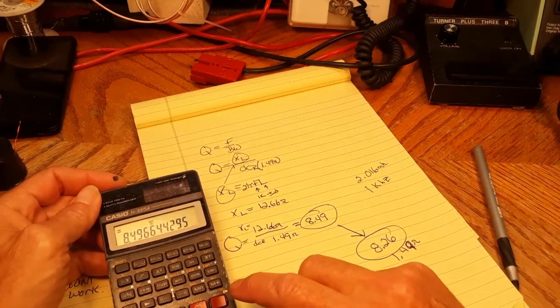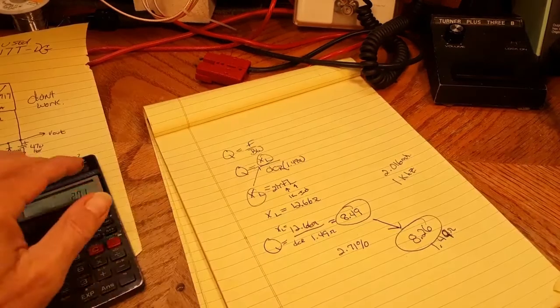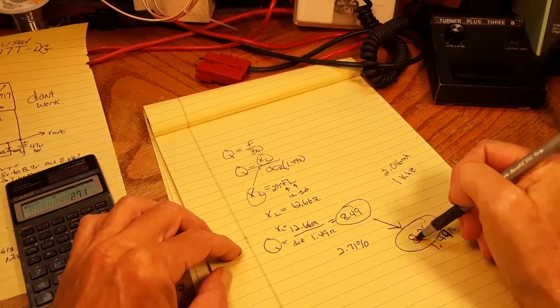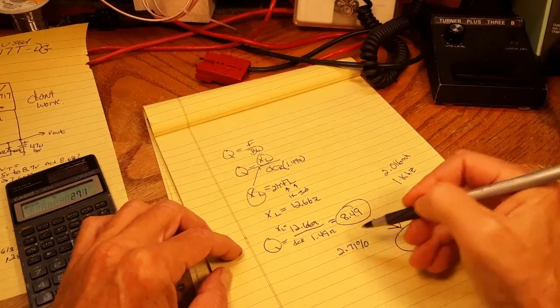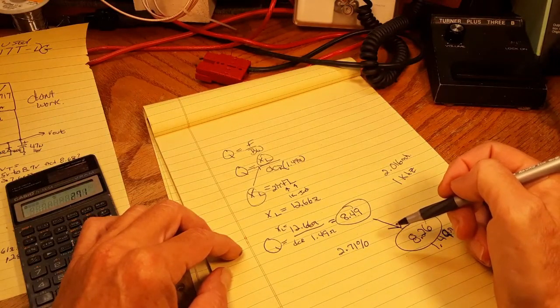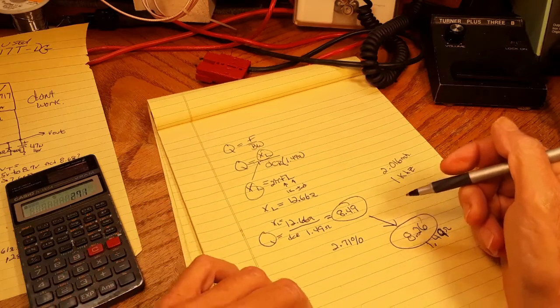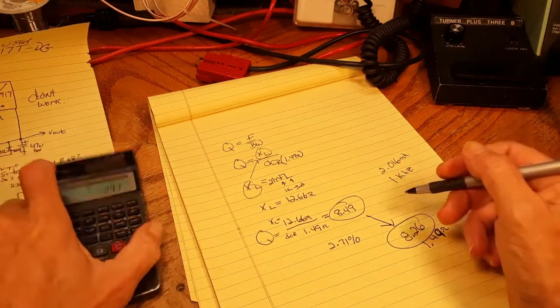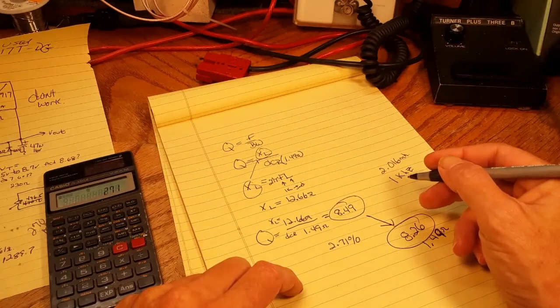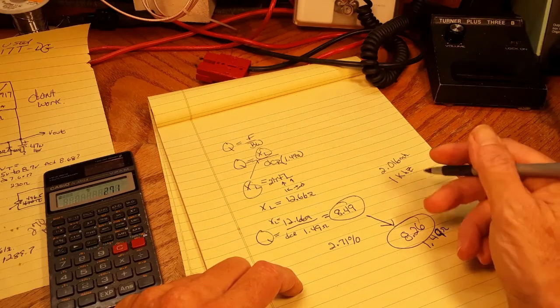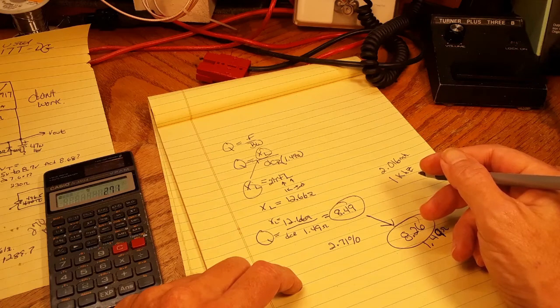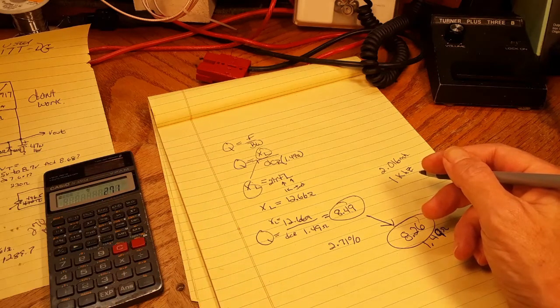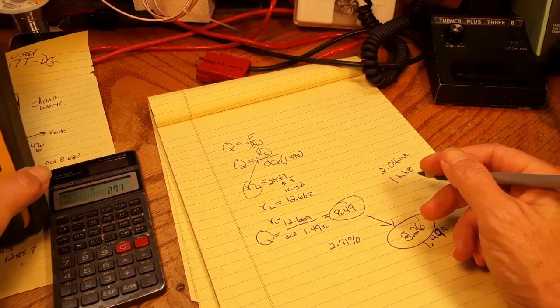All super useful stuff. So if you run this number against that number, there's an error of 2.71%. So that seems pretty reasonable in my mind. So yeah, anyway, just wanted to show you some really easy math here for anybody that doesn't understand how to compute the Q of something.